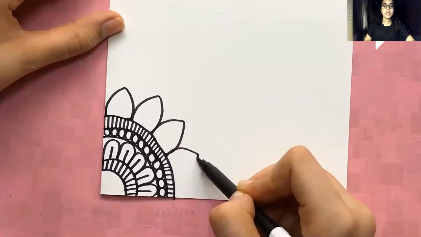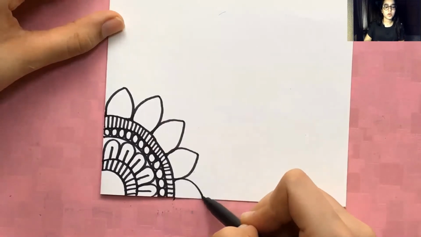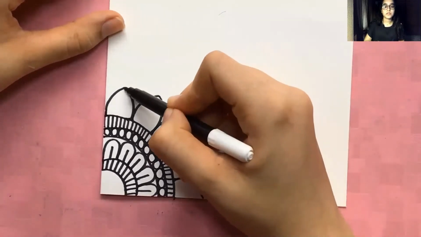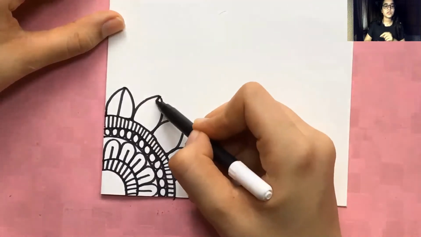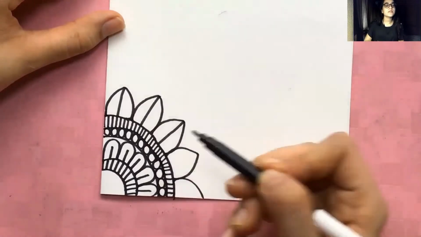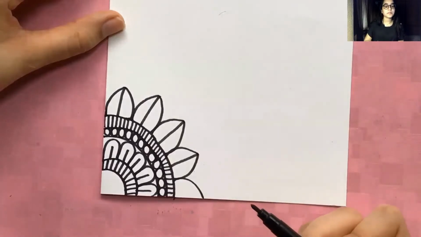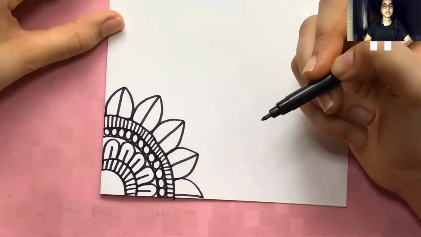Do this for all the leaf shapes that you have drawn over here, because we know that patterns repeat themselves in a mandala, right? So I'm just drawing the simple straight line from the tip of the pointed edge of the shape.